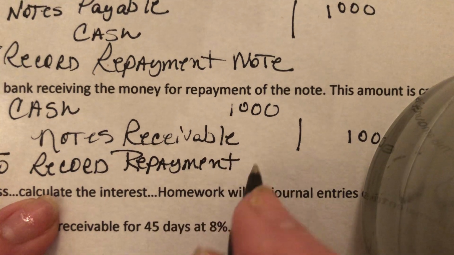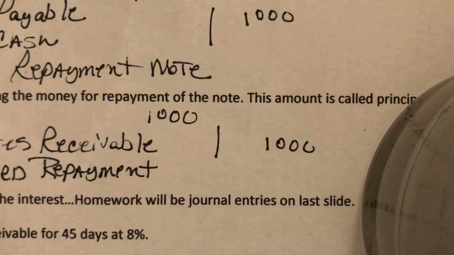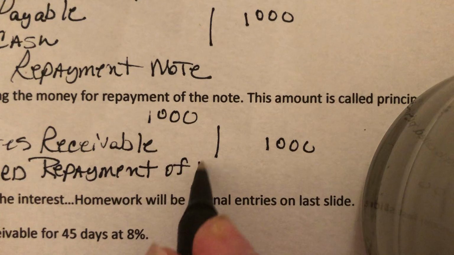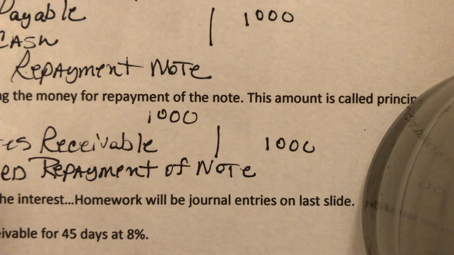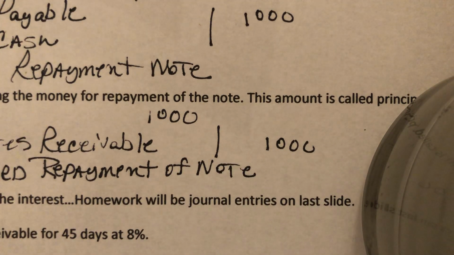I'm just going to put the same thing, to record repayment of the note. So those would be all of your journal entries.